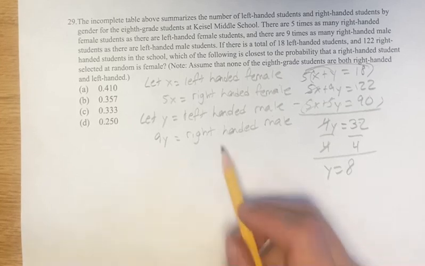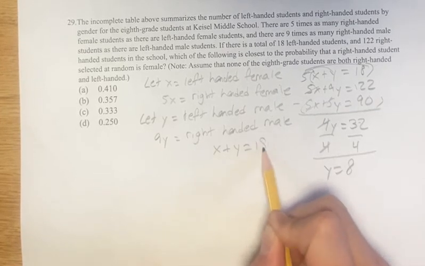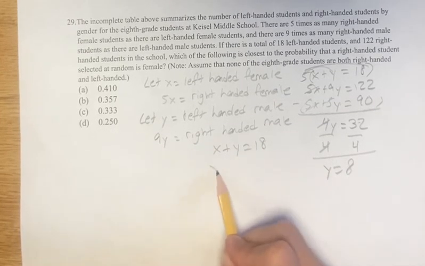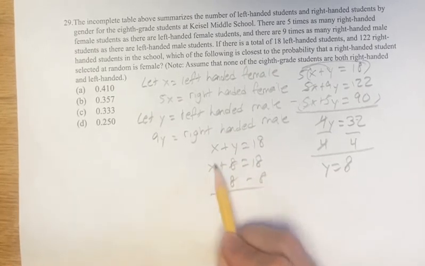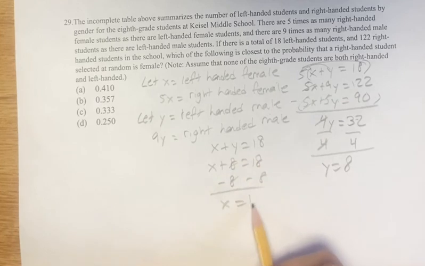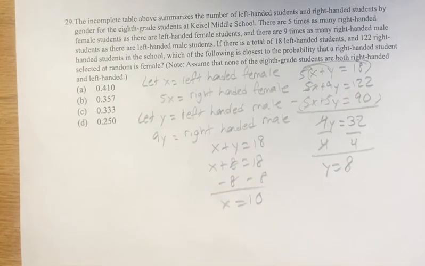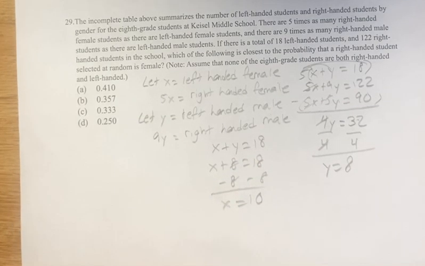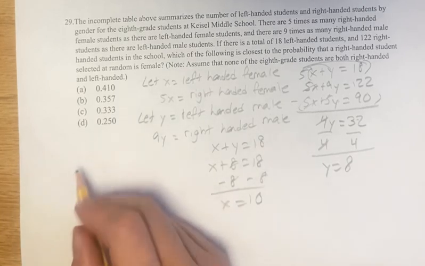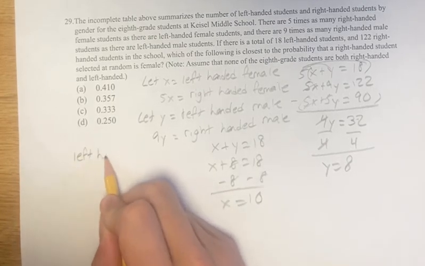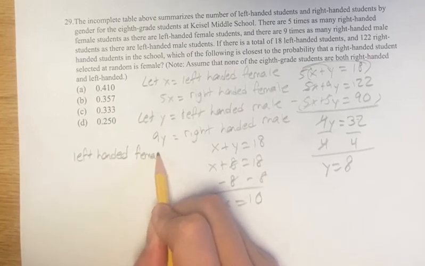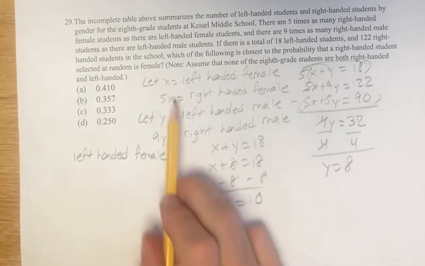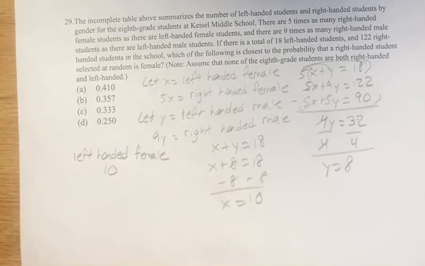If we want to solve for x, well, we know that x plus y equals 18. So therefore, if y is 8, x plus 8 equals 18. Subtracting 8 on both sides, we get x is equal to 18 minus 8, which is 10. So, from this information, we know that left-handed female, we knew that was x, so there's 10.